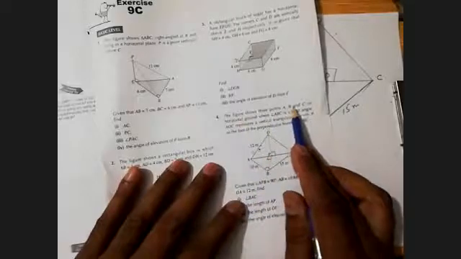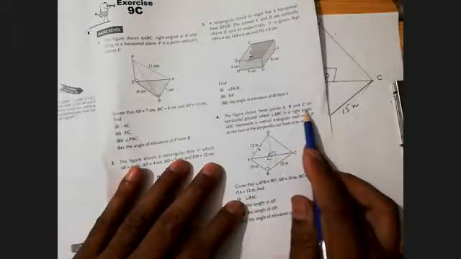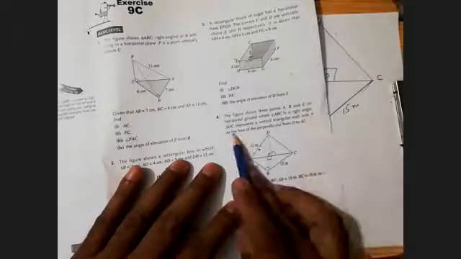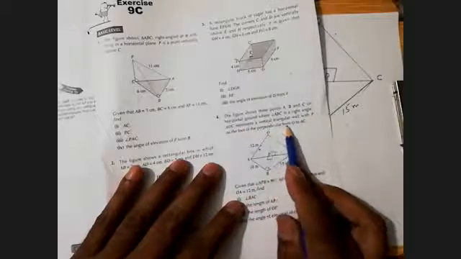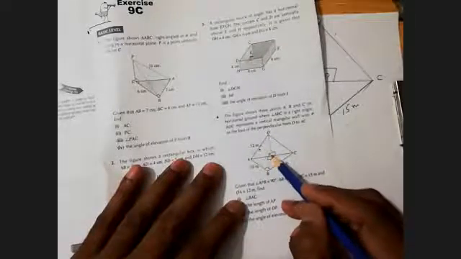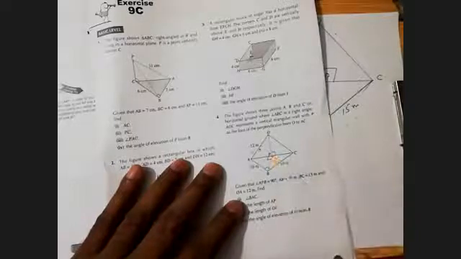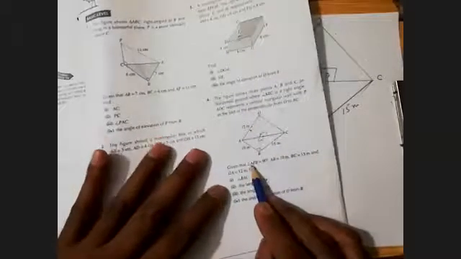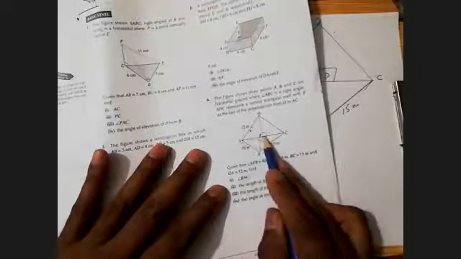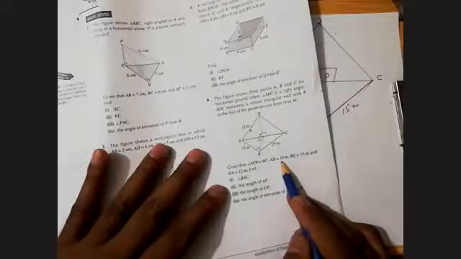Now let us read the question. The figure shows 3 points A, B, C on the horizontal ground where ABC is a right angle triangle. AOC represents a vertical triangular wall with P as the foot of the perpendicular from O to AC. This is the perpendicular OP, and this is the foot of the perpendicular. Given that APB is 90 degree, and the rest of the sides are given.